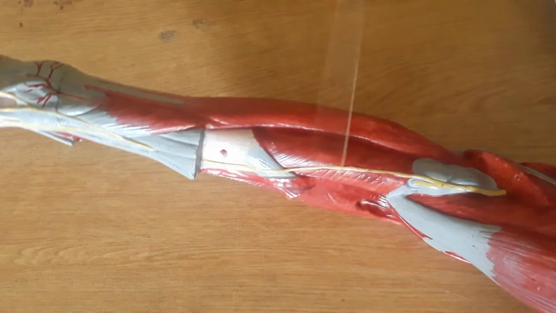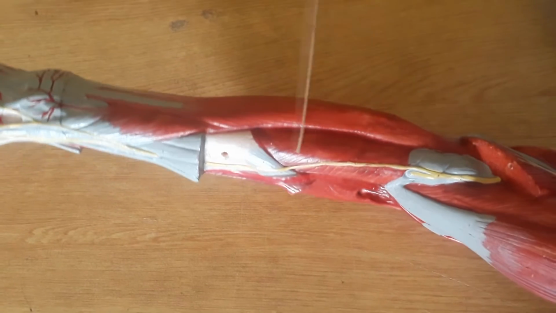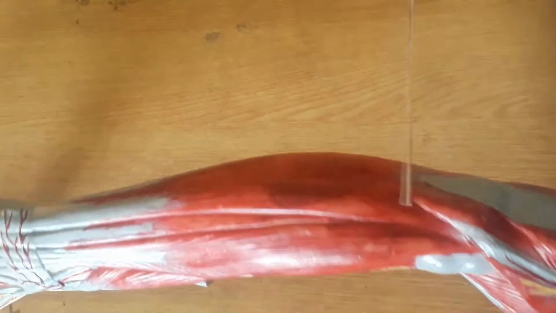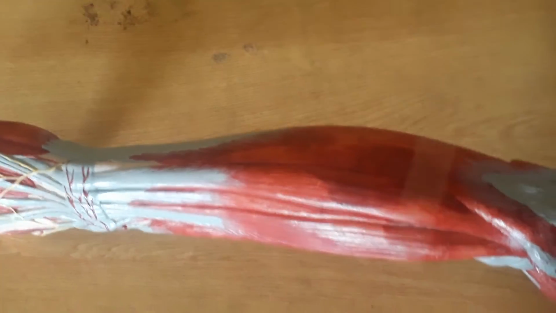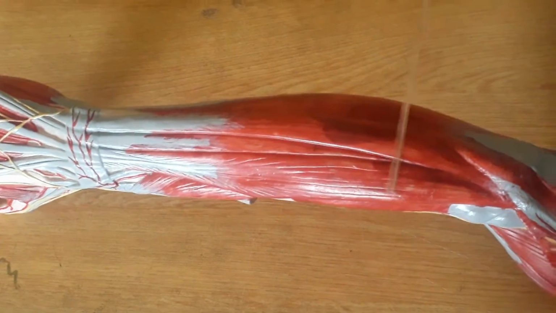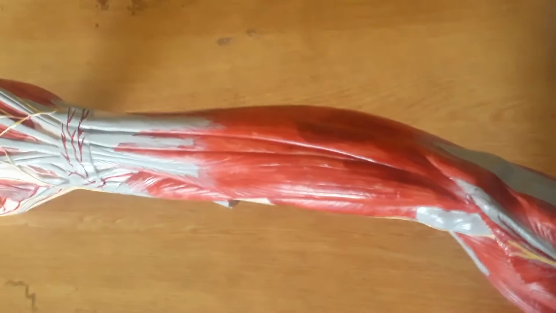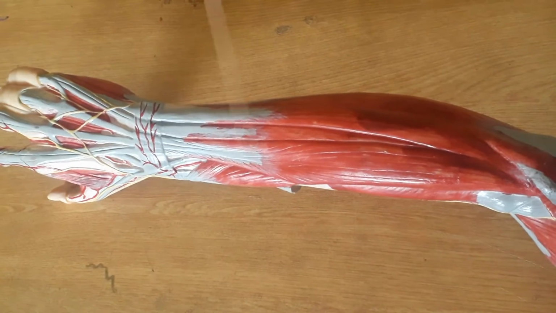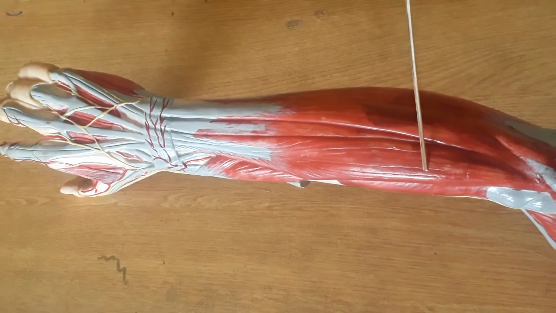The muscle which is right here is supinator. Then we have the common extensor muscles origin. In the common extensor muscle origin, we have three muscles which are right here, seen superficially.